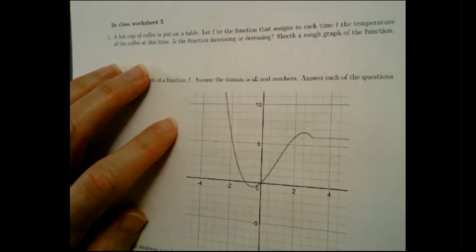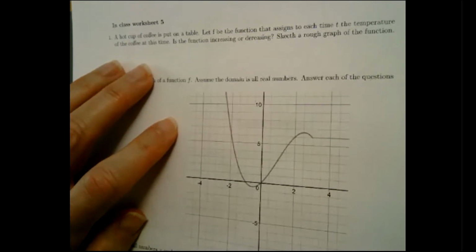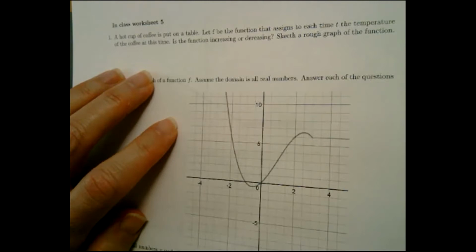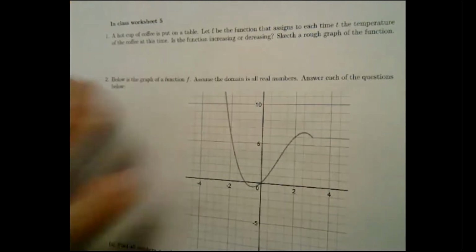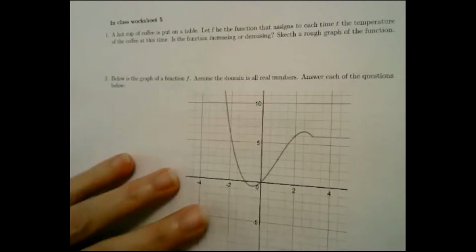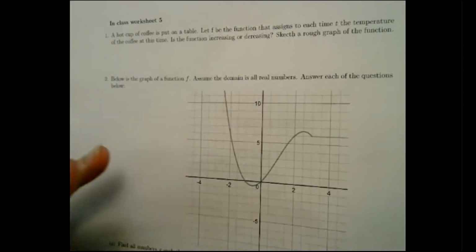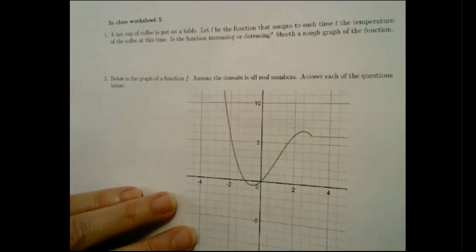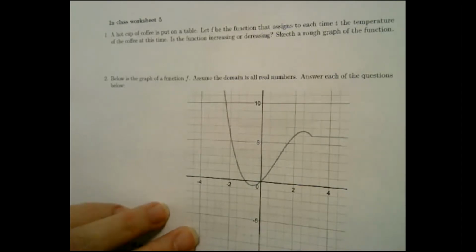It's fairly simple. A hot cup of coffee is put on a table. Let f be the function that assigns to each time t the temperature of the coffee at this time. So you take a hot cup of coffee and you put it on the table. And at every time the temperature is changing, of course, because it's hot and the coffee wants to take the temperature of the room. So is the function increasing or decreasing?